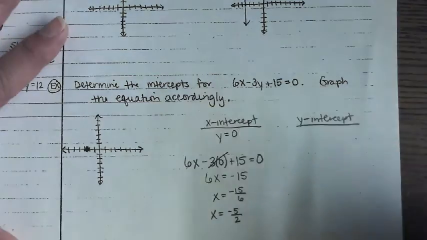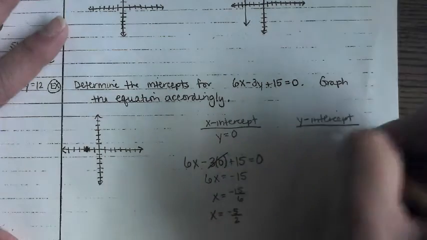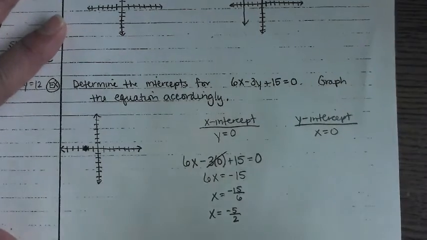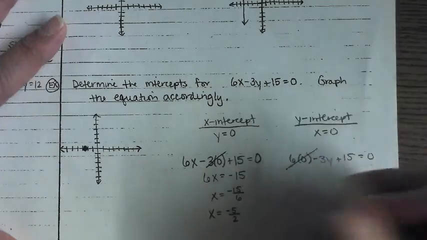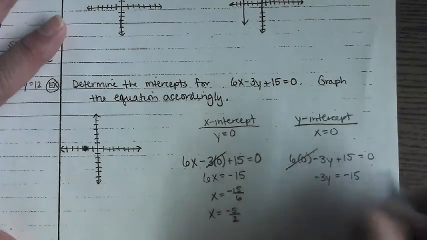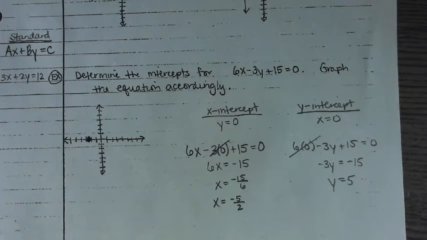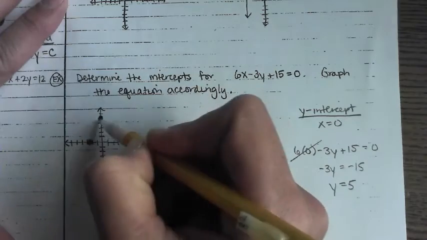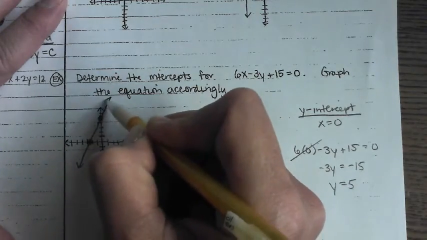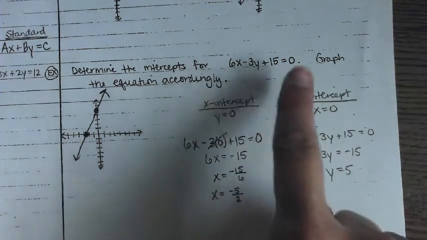And to find our y-intercept, that's going to be a point on the y-axis. Any point on the y-axis has an x-coordinate of 0, so you plug in an x-coordinate of 0. And our y-intercept is now 5. 1, 2, 3, 4, 5. And then just connect with a straight edge. Definitely the most efficient way to graph something like this.